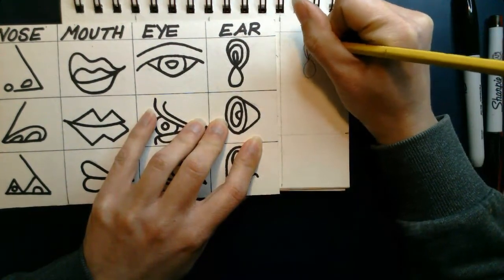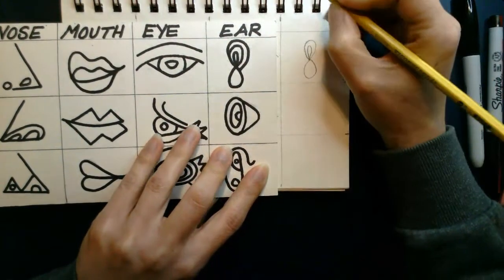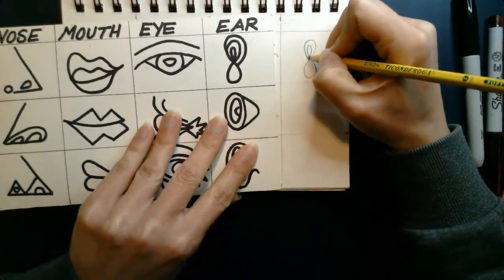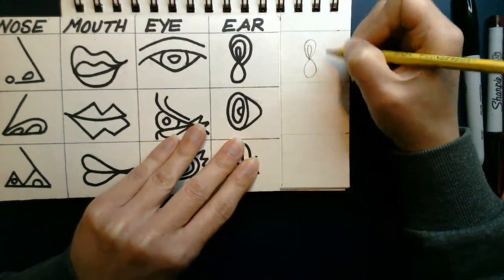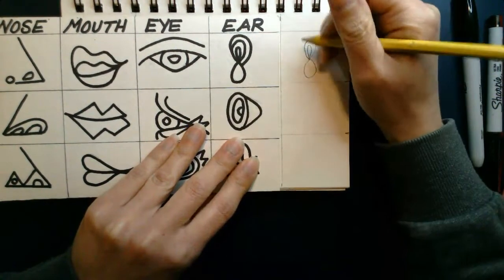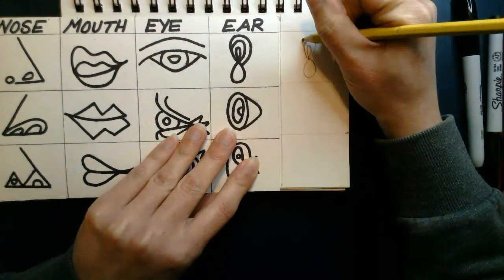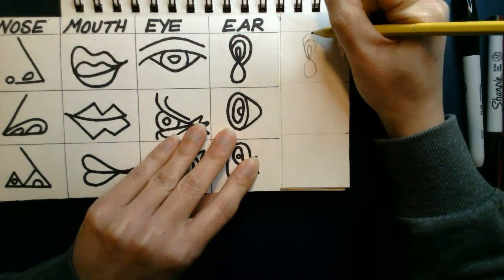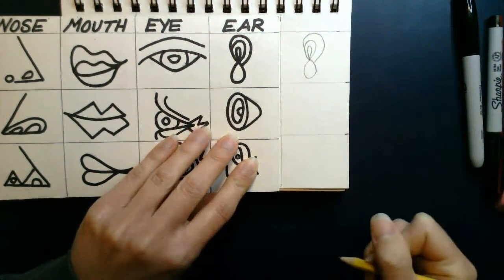And of course, you can refine and improve your drawings before you outline them in Sharpie, which I always do. I always refine them. I don't always outline everything in Sharpie, but you can take the time to refine these before you outline them in Sharpie. And then what I did here is I just came up off of the side of this and extended this down to here.